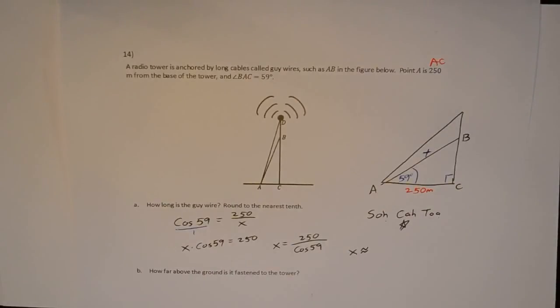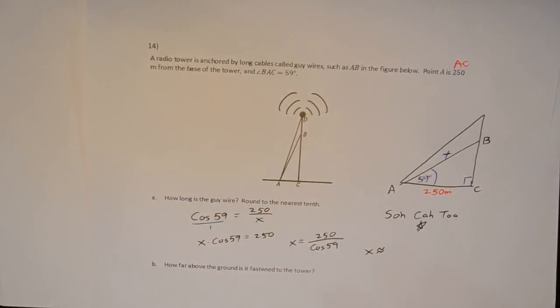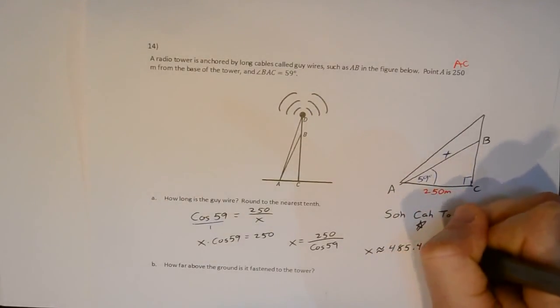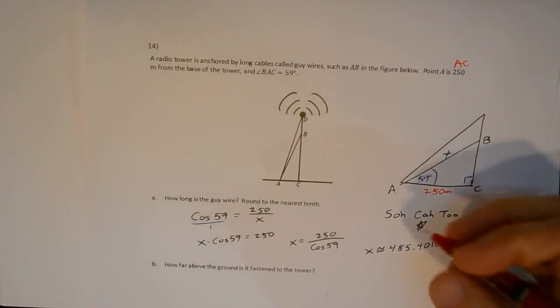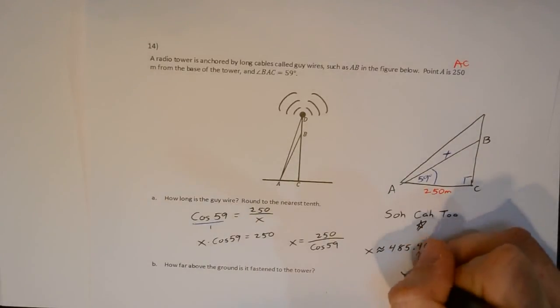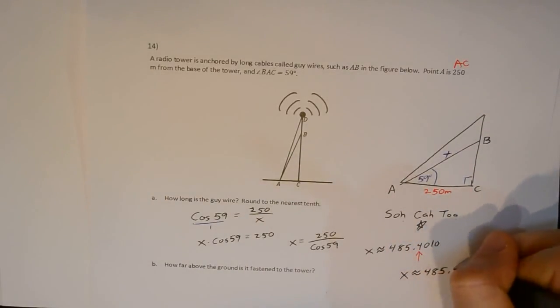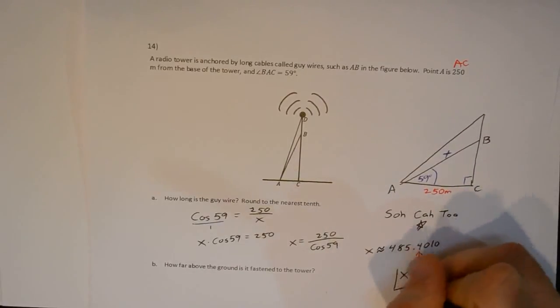At this point, though, I will have to go to the calculator, and I'll type in 250 divided by cos 59. I don't know if you can see that or not. And then we got about 485.4010. Now they asked me to round to the nearest tenth, so that would be that decimal place. So I'm going to tell them that the length of the wire is approximately 485.4 meters, is the units that we are working in.